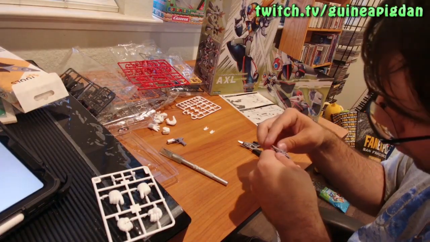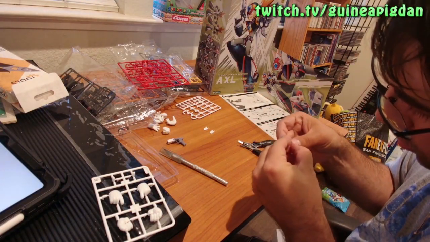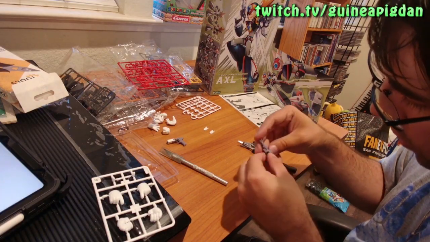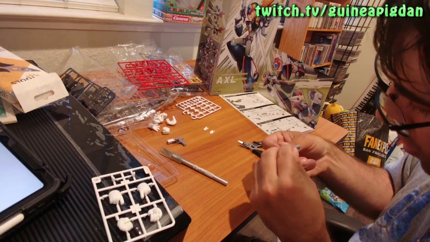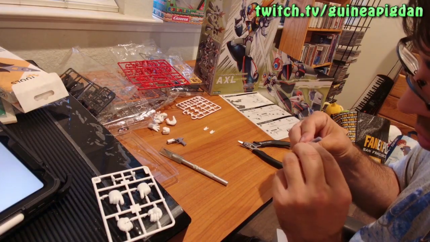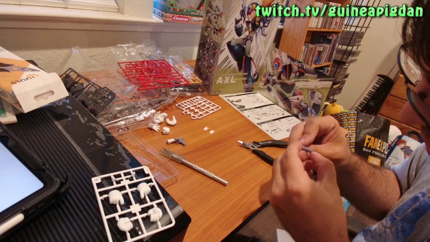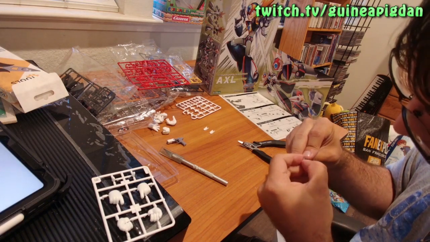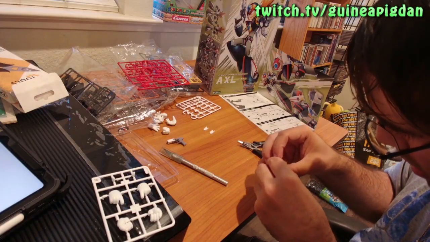Oh, there we go. Got the middle part to separate, so now I can just do these. Yeah, that's what I needed. A little gap. Middle part. Now I can just force this with my fingernail to separate. And I can disassemble the gun and take care of these runners on the back very carefully.